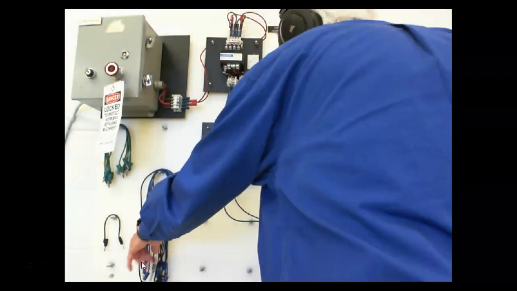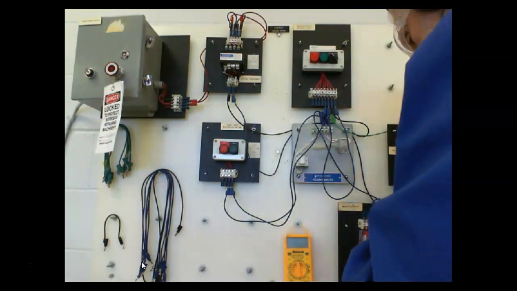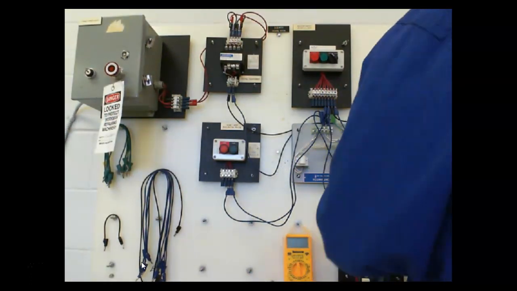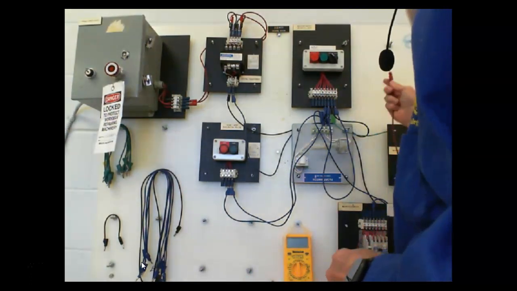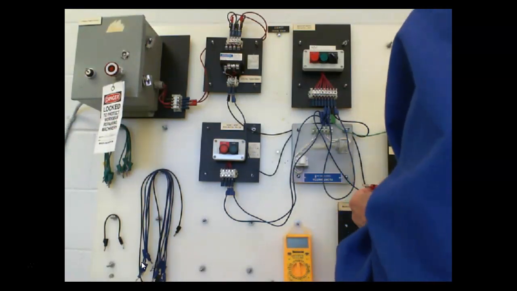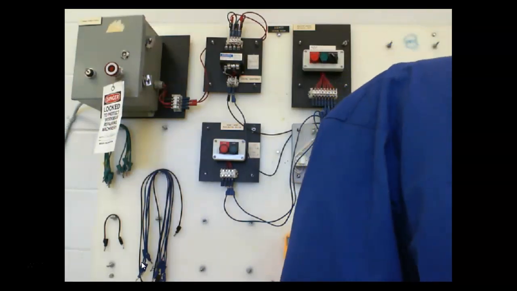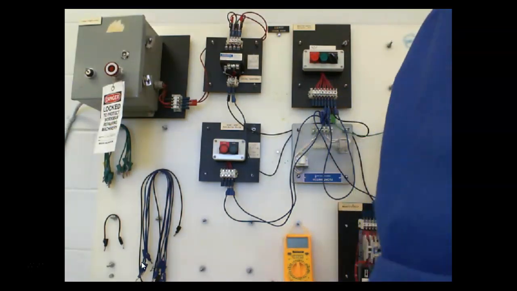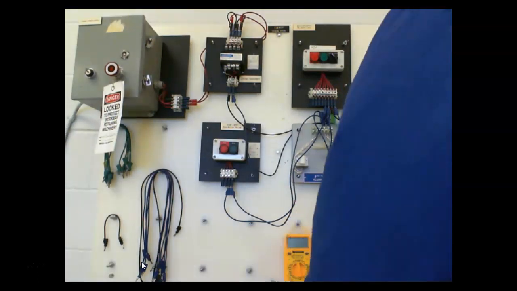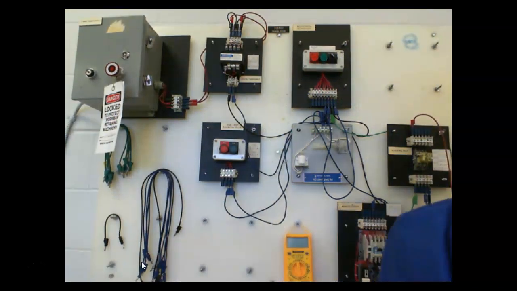And then 5 to 10. Okay, so we'll check this out and see if it's going to work.